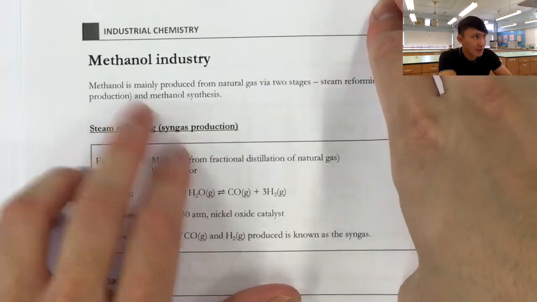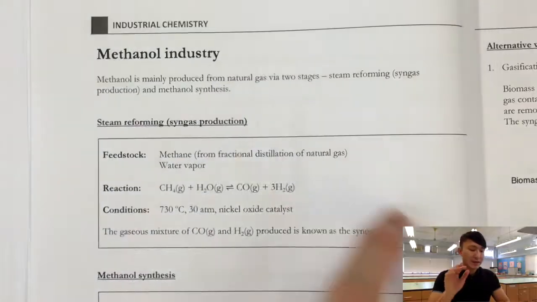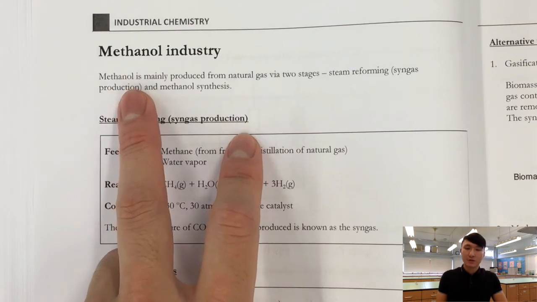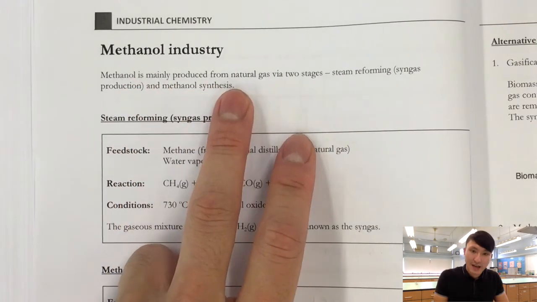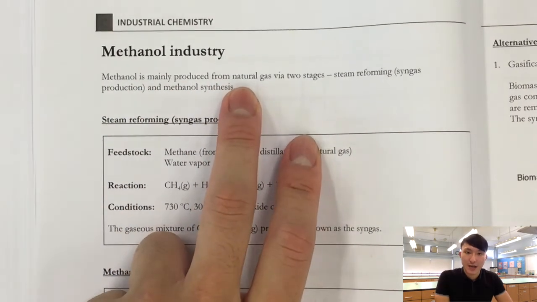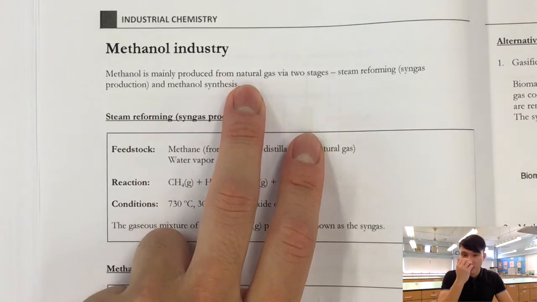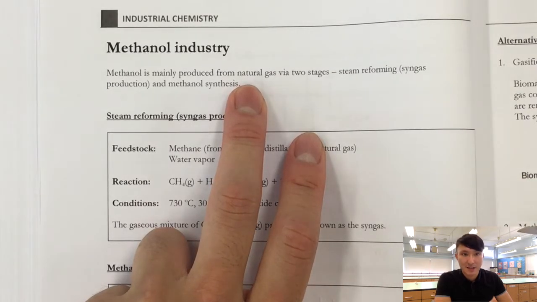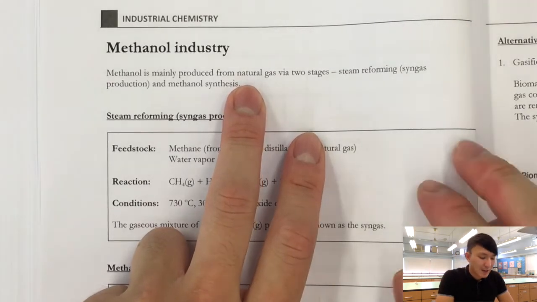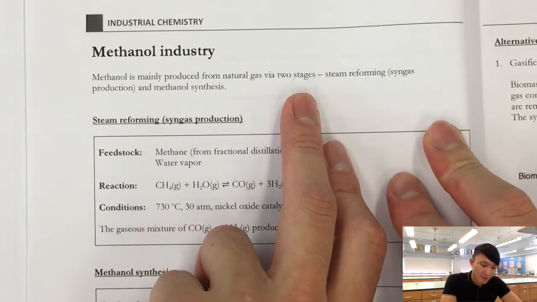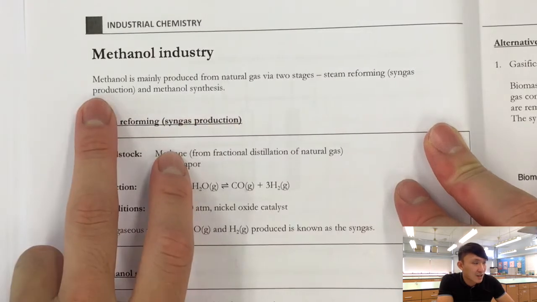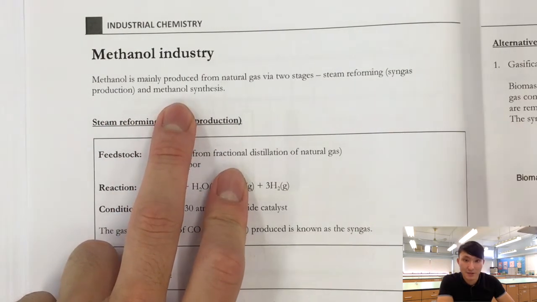Now, we will step into the methanol industry. In methanol industry, we are talking about how methanol is produced from natural gas. And inside natural gas, we know that the major component is methane. So in other words, we are thinking about how we can convert methane into methanol. And there are 2 stages involved. First is called steam reforming, or we call it syngas production. Another part is called methanol synthesis.